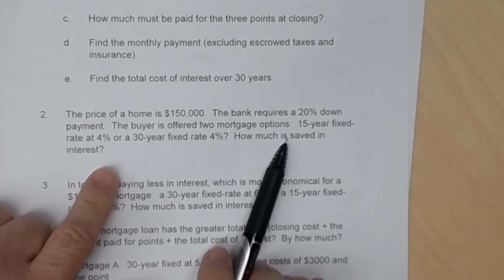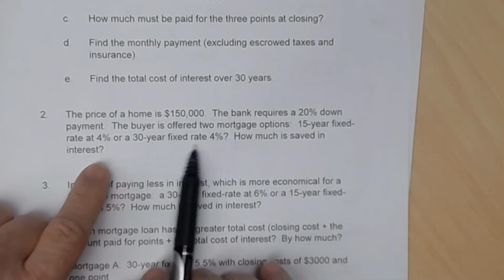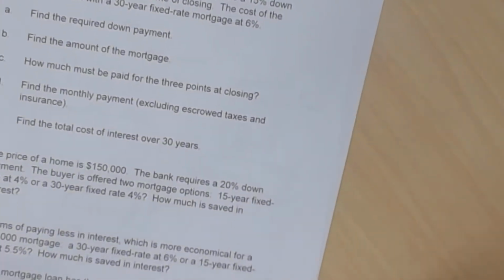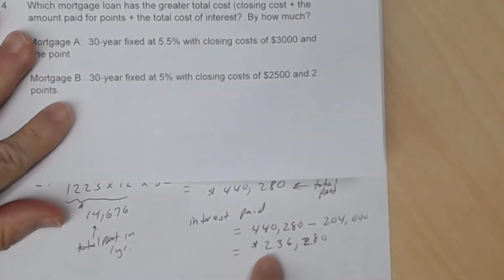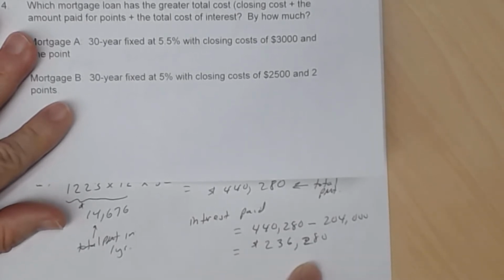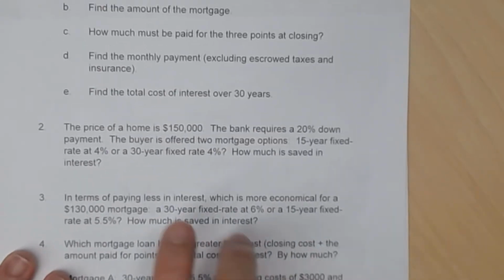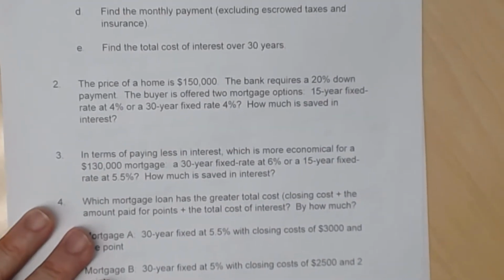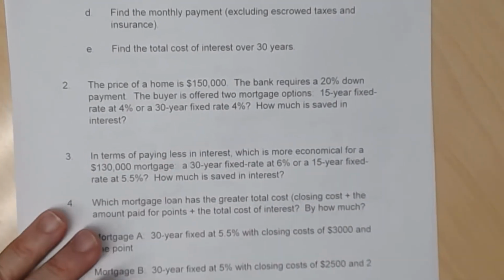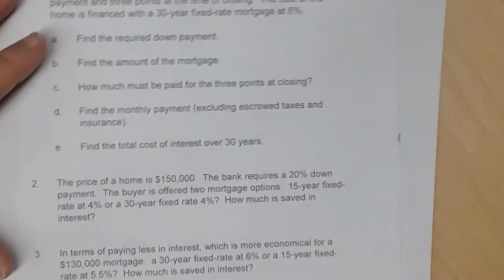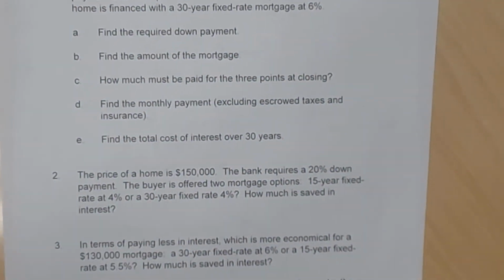And the question is, how much is saved in interest? So really the purpose of this number two is just to give you an idea about how you can save in terms of interest, and also how much interest you really have to pay on a mortgage. That's a lot of money you have to pay on a mortgage because of the number of years you're paying it over. So let's look at number two now. All right, number two. So the price of a home is $150,000.